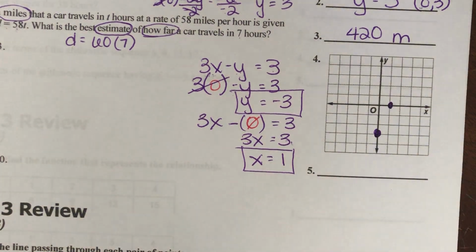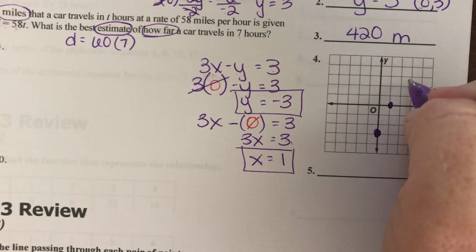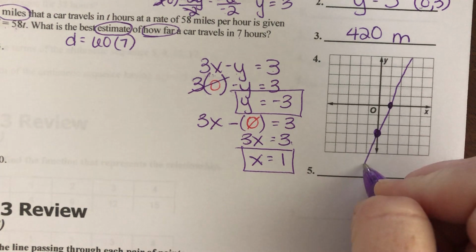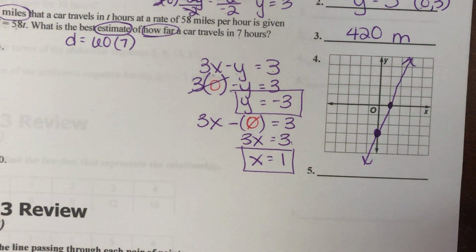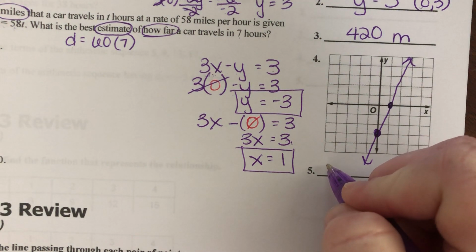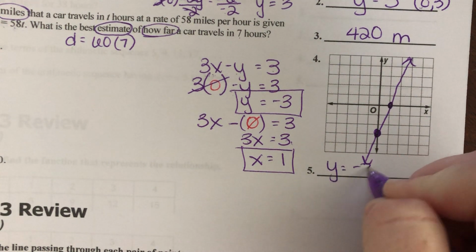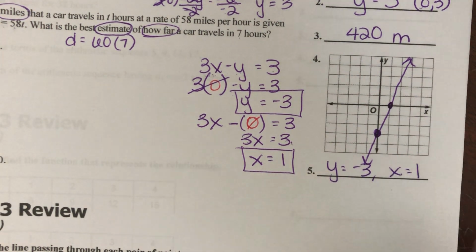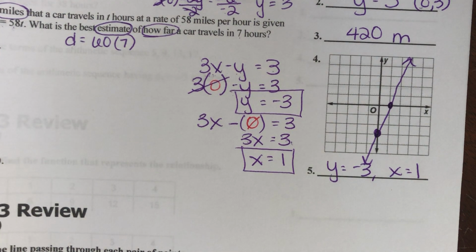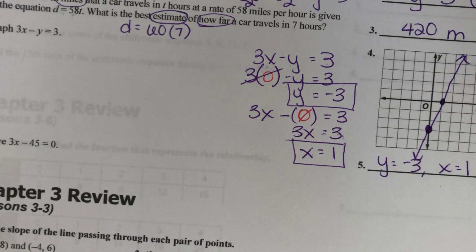And once I have 2 dots, now I can just draw a line through it, right? Ooh, that was not a straight line. I hope your line's a lot straighter than that. So that's about what it looks like, and we can put our intercepts down here. y equals negative 3, x equals 1. Good. If you have questions on that, let me know.